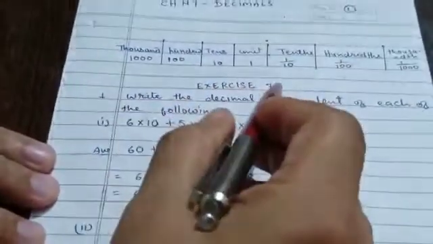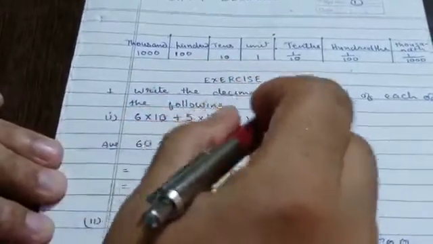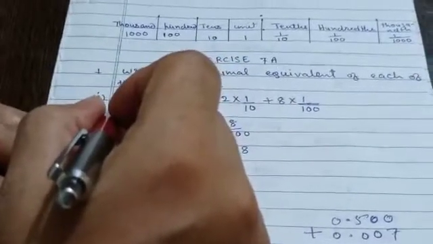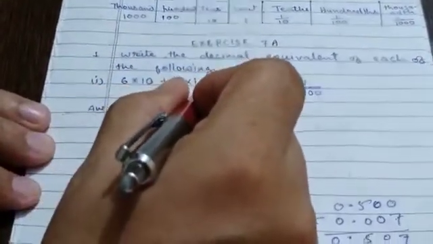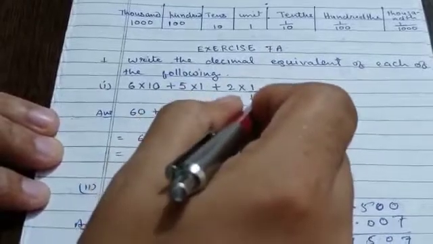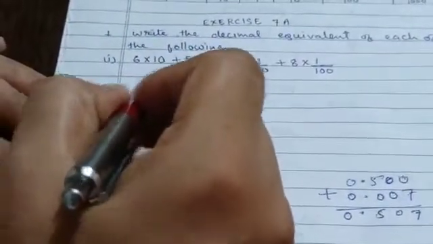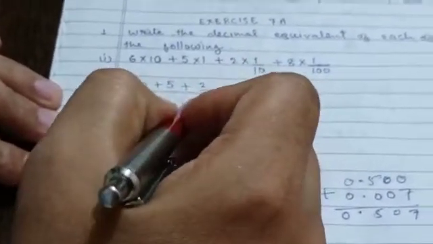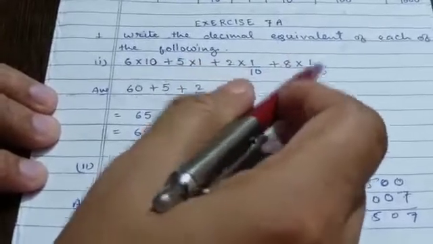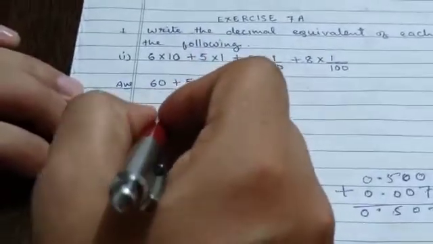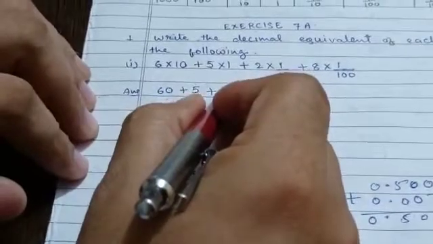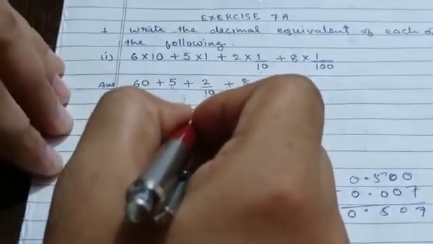Now let us start this exercise 7a. The first question of this exercise is: write the decimal equivalent of each of the following. The first part is given: 6 into 10 plus 5 into 1 plus 2 into 1 by 10 plus 8 into 1 by 100. Let us multiply. 6 into 10 is equal to 60, plus 5 into 1 is 5, plus 2 upon 10 plus 8 upon 100. Now 60 plus 5 is equal to 65. When you divide 2 by 10, you will get 0.2.